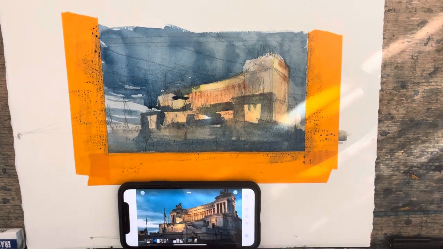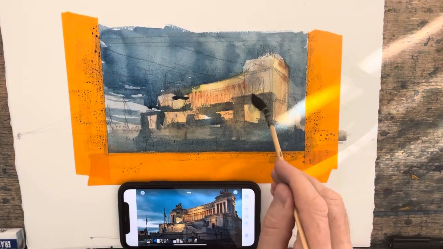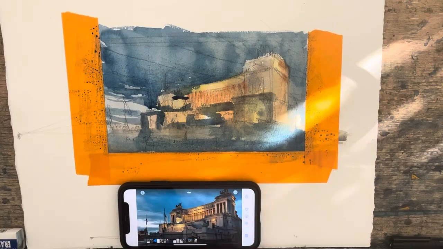Very good. I had to soften the edges over there, like that.